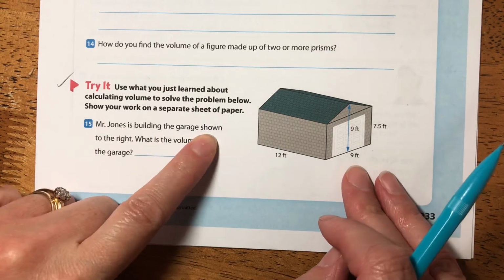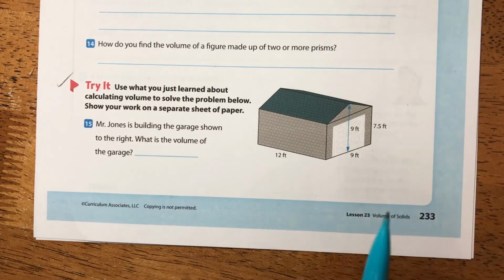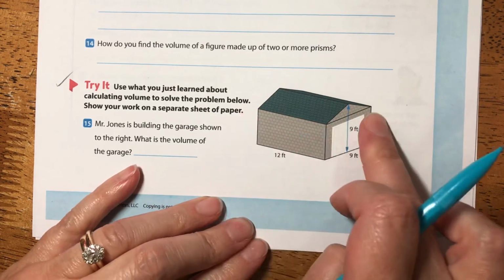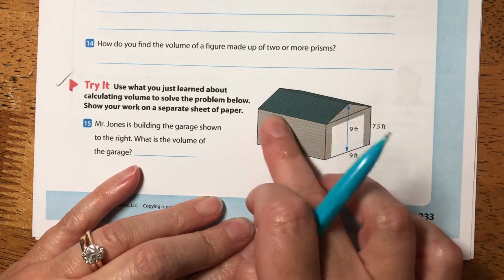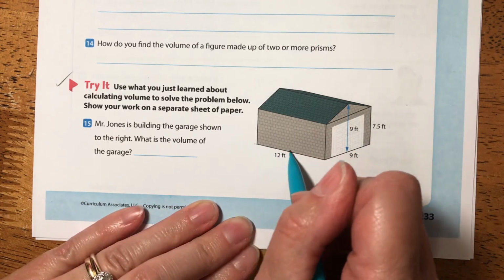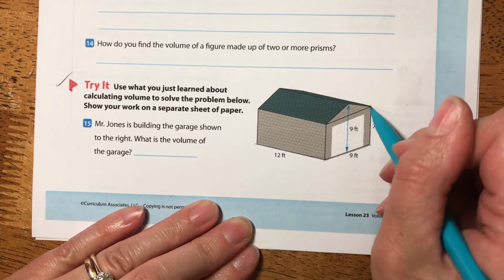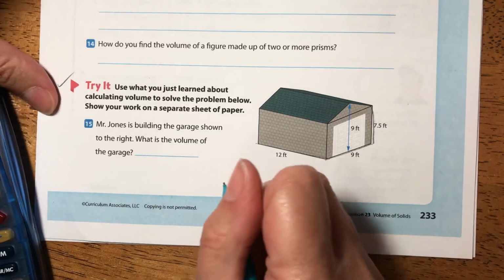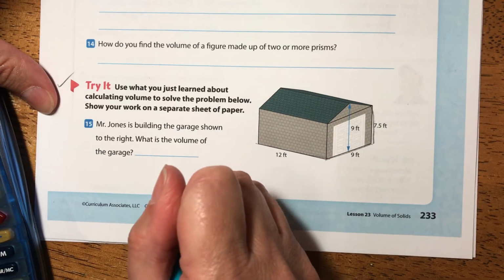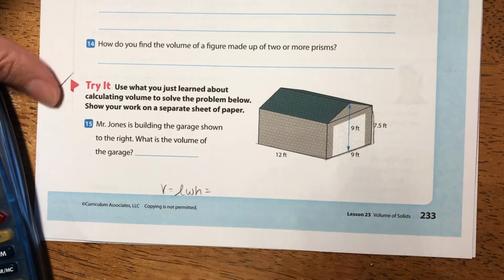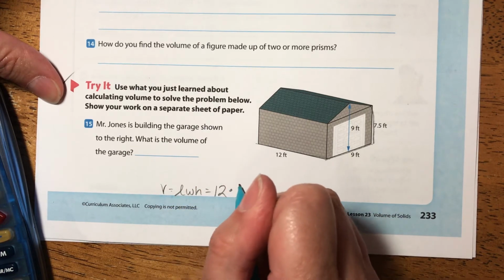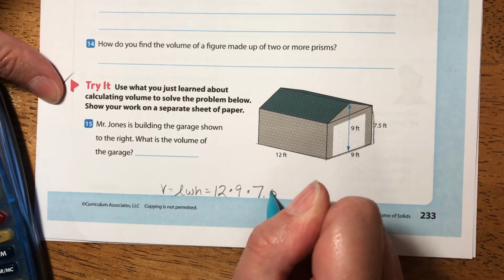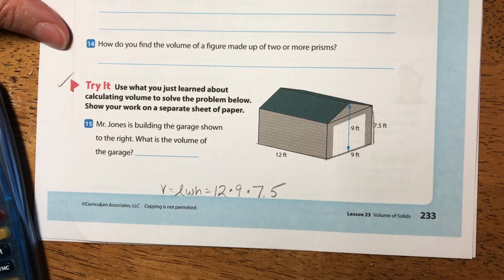Mr. Jones is building a garage as shown to the right. What's the volume of the garage? Okay, let's deal with the rectangular prism. So I need length times width times height. So that's pretty easy. So I'm just going to do this volume. I'm going to do length times width times height. So I'm going to do 12 times 9 times 7.5. So on my calculator, 12 times 9 times 7.5.